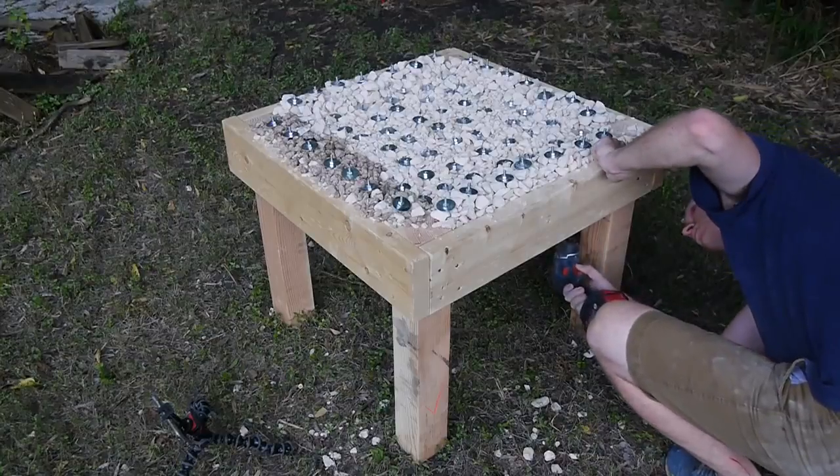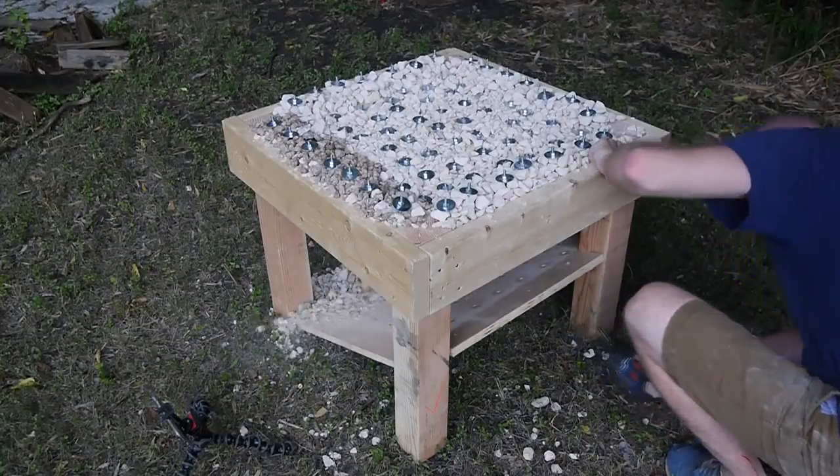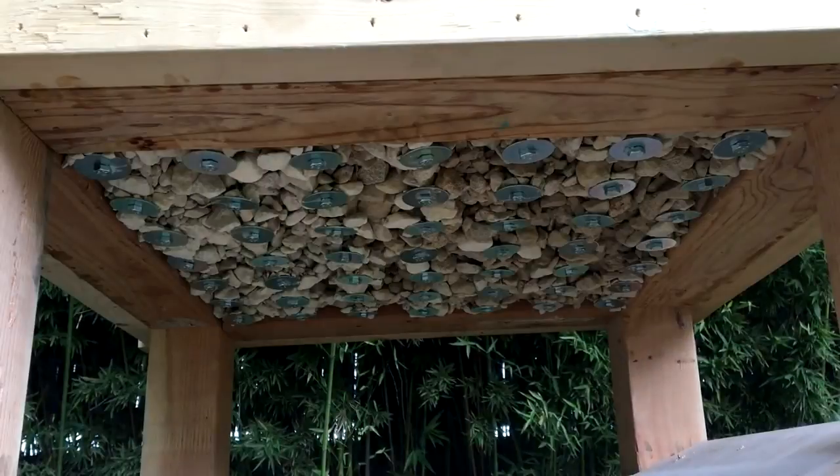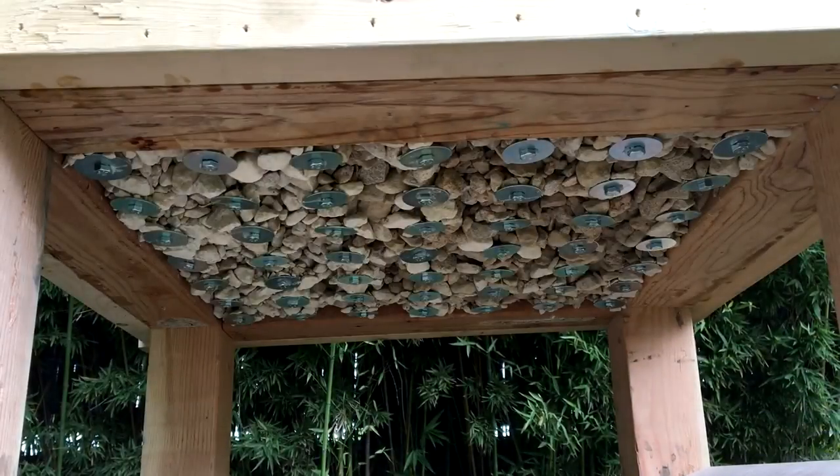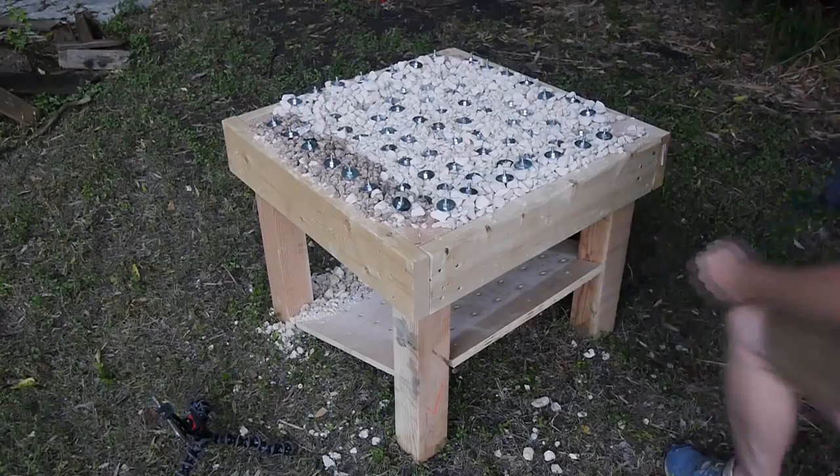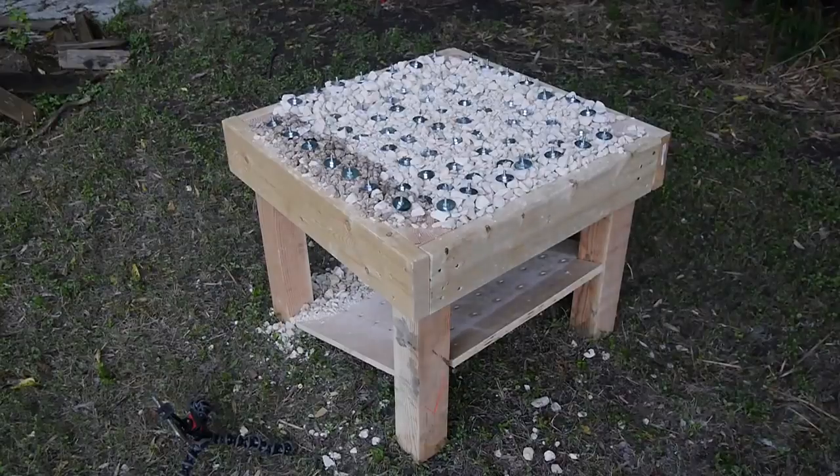Once the bolts were tensioned, it was time to remove the temporary bottom. You can see I lost a little bit of gravel between the rock bolts, but the majority of the rock is spanning the gap. I've essentially created a bridge made of gravel.